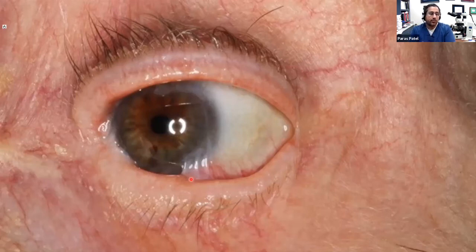So this is one of those things that really is important if you have a patient diagnosed with this disease, that they follow up with an ophthalmologist at least once a year.